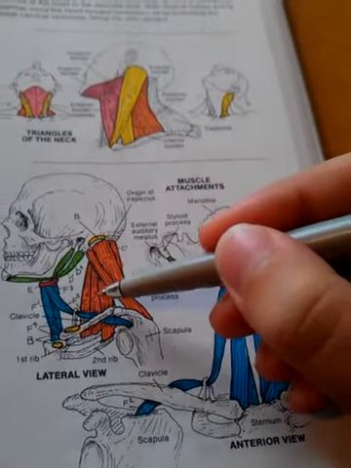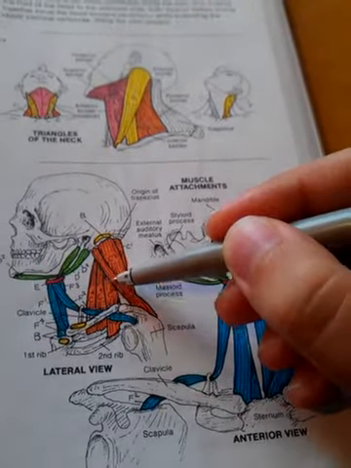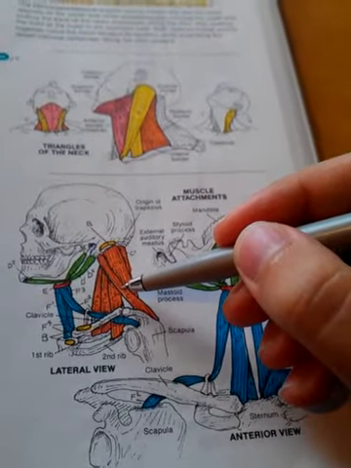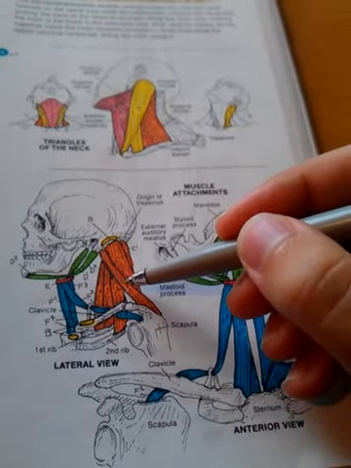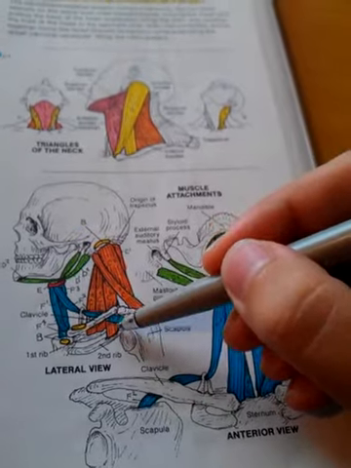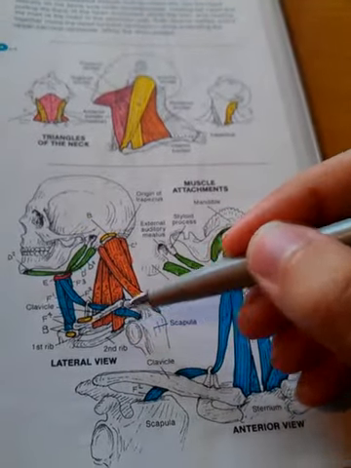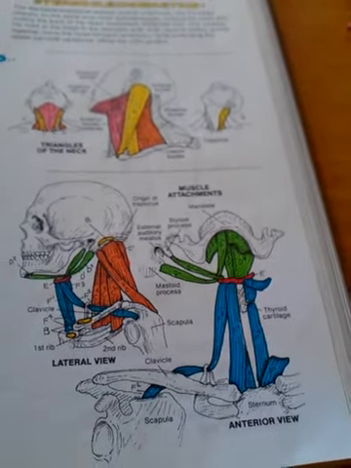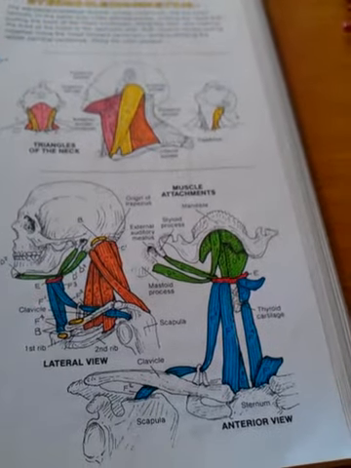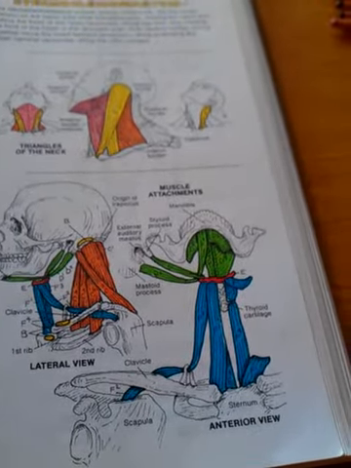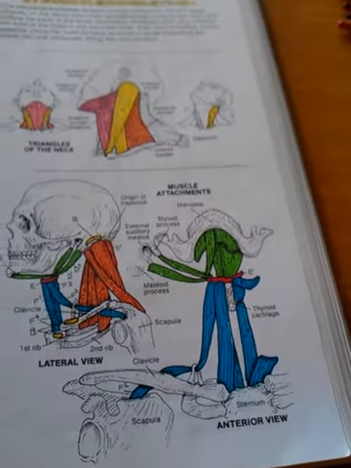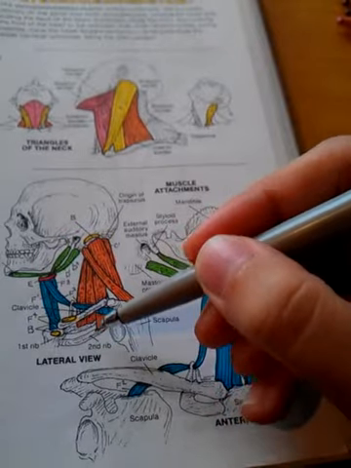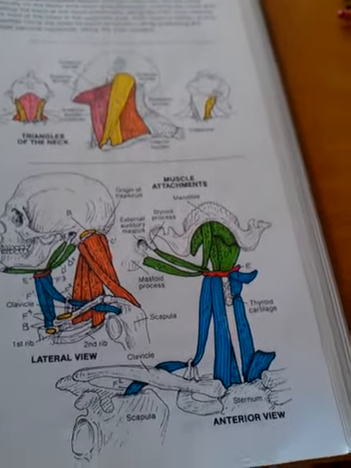Lastly, we have the scalenus posterior, which originates on C4 to C5, also transverse process, and inserts on the second rib. The scalene muscles are supplied by cervical spinal nerves. The function of the scalene muscles is flexion of cervical spine and elevation of first and second ribs. This aids the respiration.